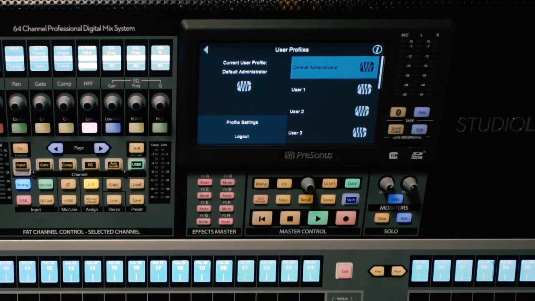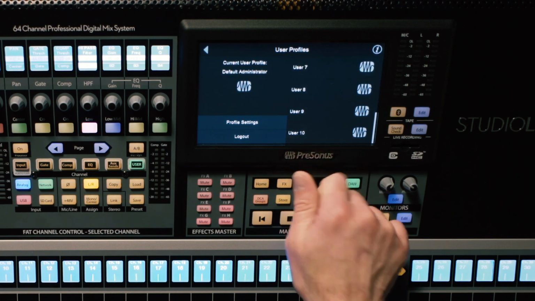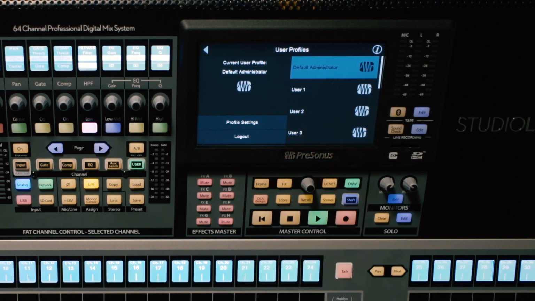You go into your user profile. By default you have an administrator profile. In addition to that, you're going to have 10 user profiles, and these user profiles can be configured with different sets of permissions. You can even link a project and scene to a user profile so that you have the option of recalling it when that user logs in. You can set up passwords on the user profile, all just different ways of setting up the mixer for different types of users and use cases.